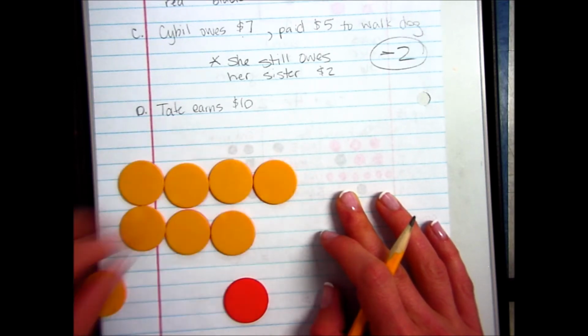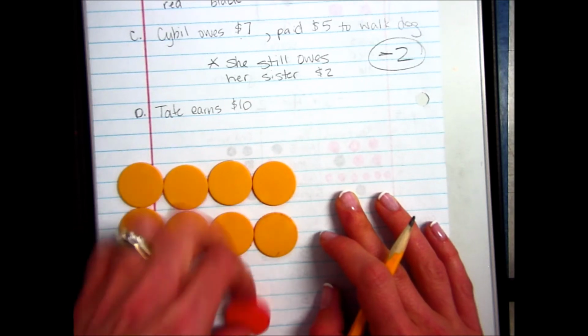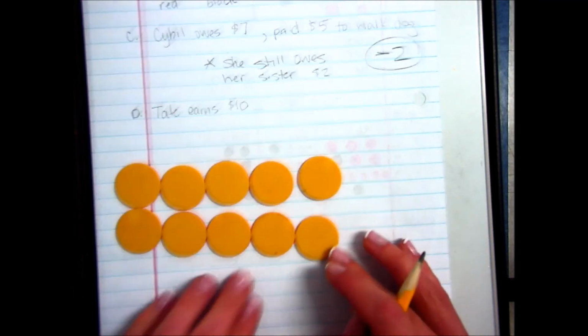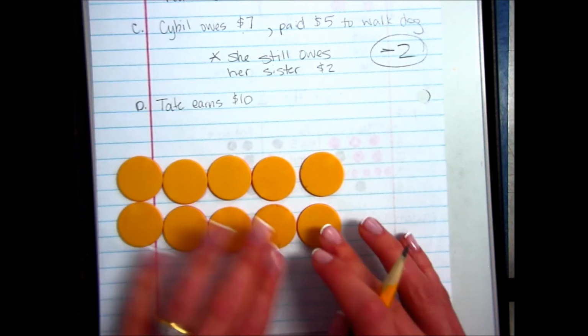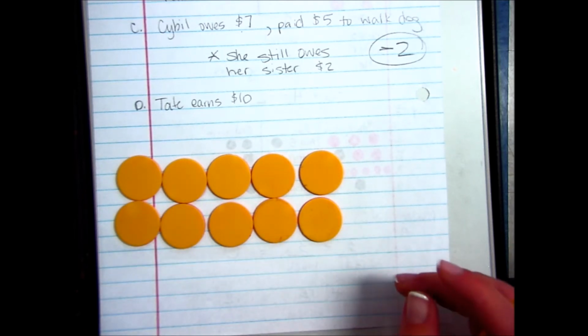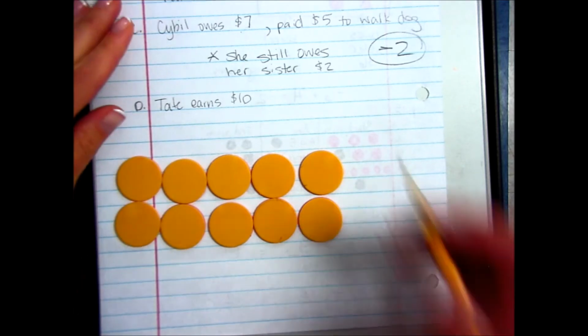Yellow, which is the same as black in this case. So here's how much Tate has earned. And he needs to pay $15 to rent the equipment. How much more money will he need to pay his rent?